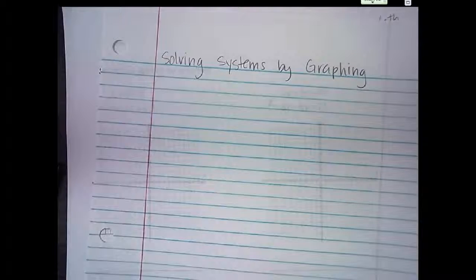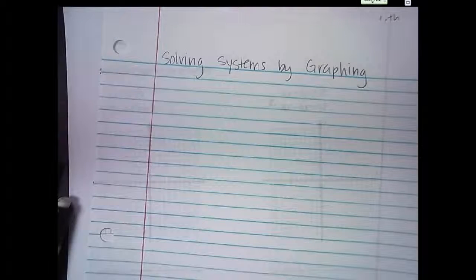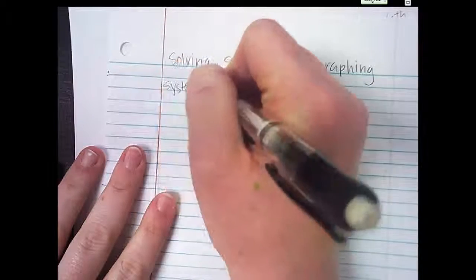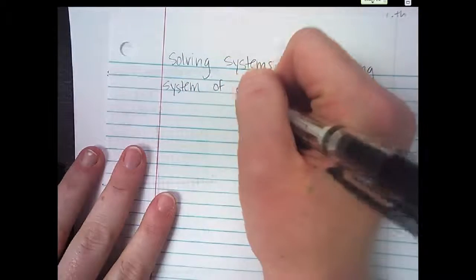Okay, so solving systems by graphing. We've already graphed lines and inequalities, and we're putting it together today. You're going to have two equations or two inequalities that you're going to graph. So we're talking about systems of equations.